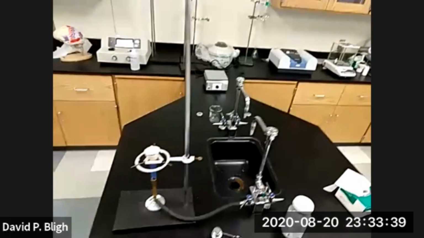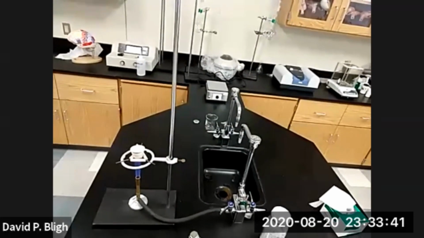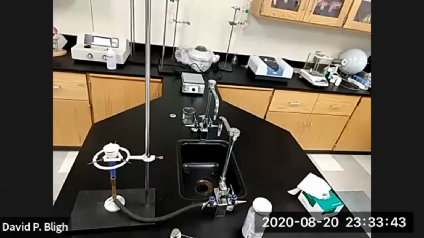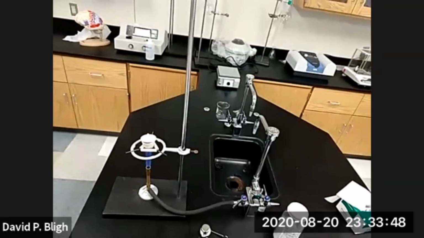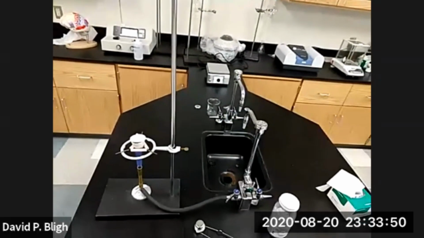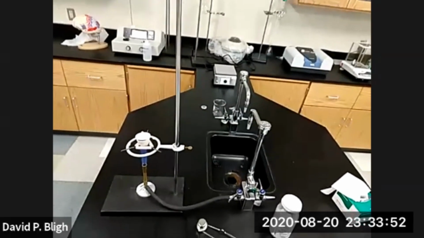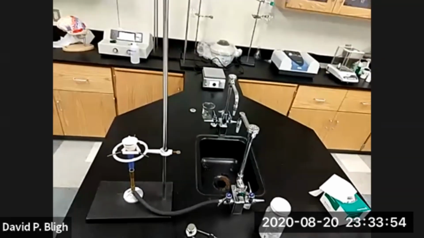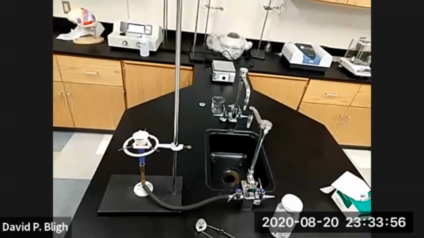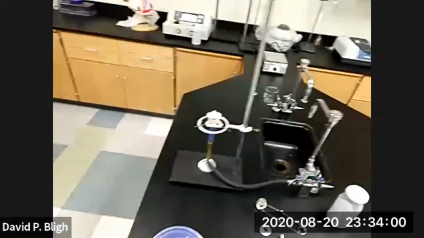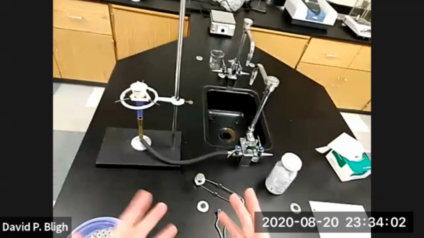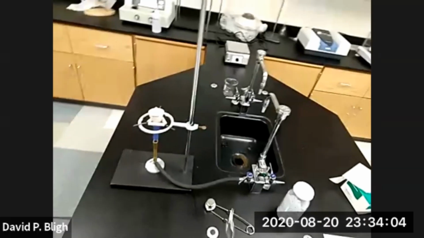In addition, we use tongs because the difference in weight is so small. If you touch these things with your hand, even if they're cold, you have added weight by your fingerprints. The oils on your hand will bias the weight over what the actual weight is. So we want to handle things either with gloves if they're cold or with tongs if they're hot.